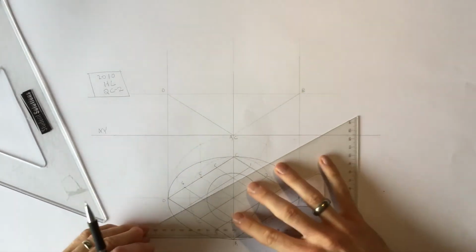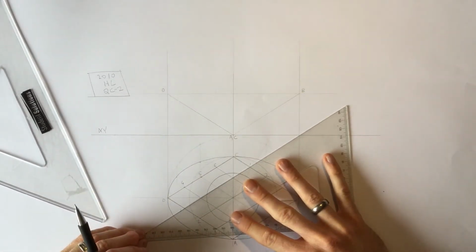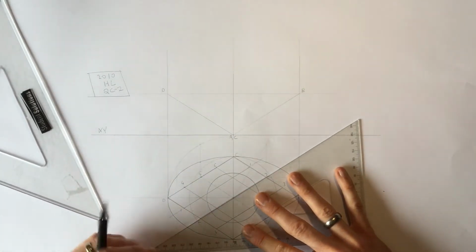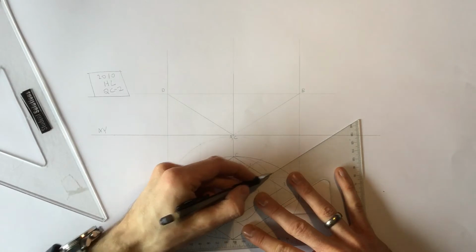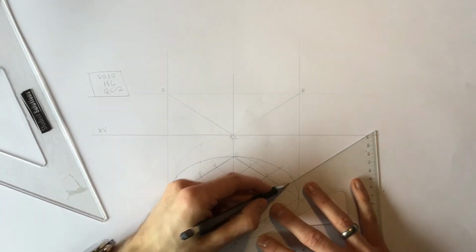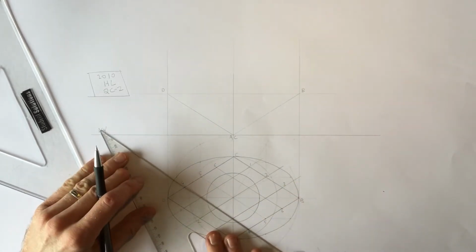So you get it by extending the elements out further. Okay, like that. 2, 2. So you extend them out onto the ellipse. So that's why you have to draw the ellipse first. There.